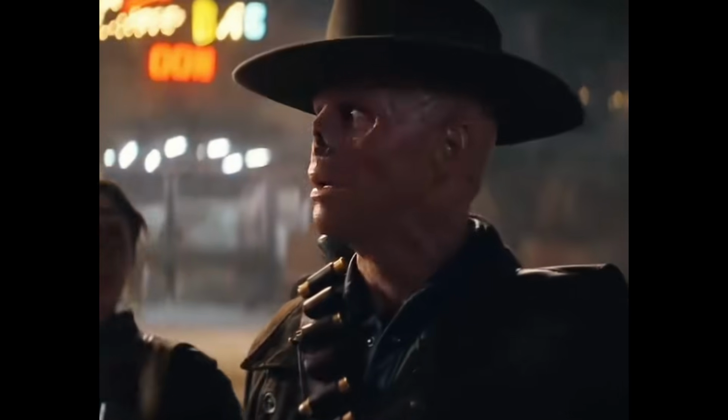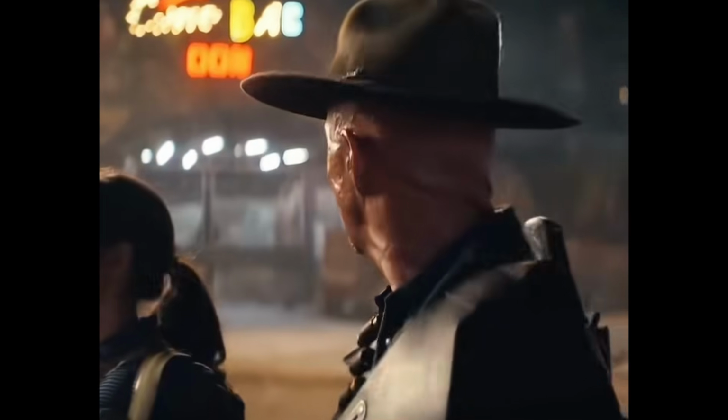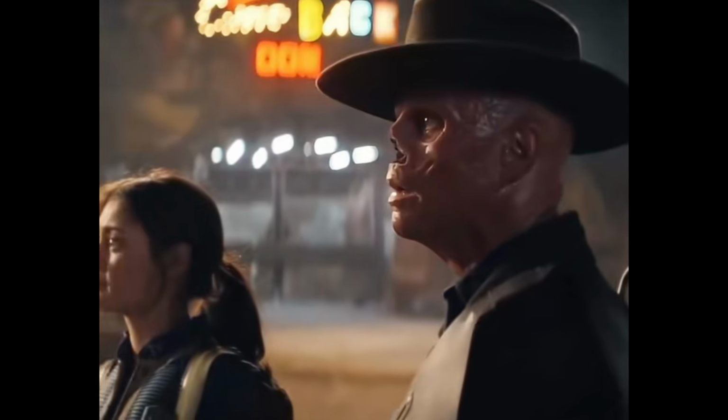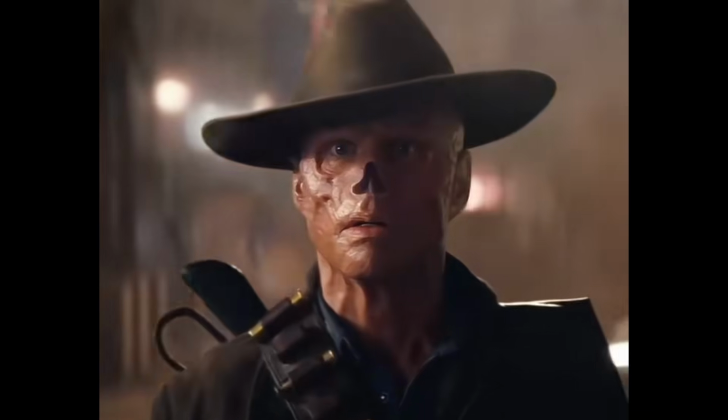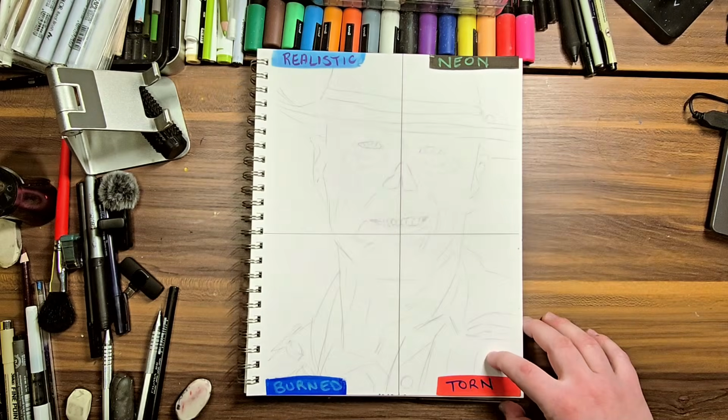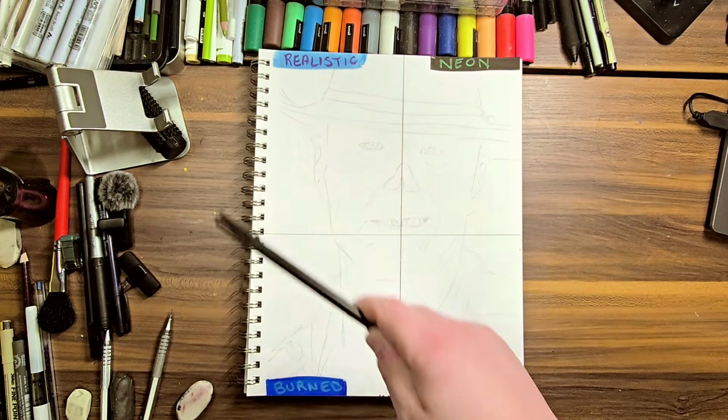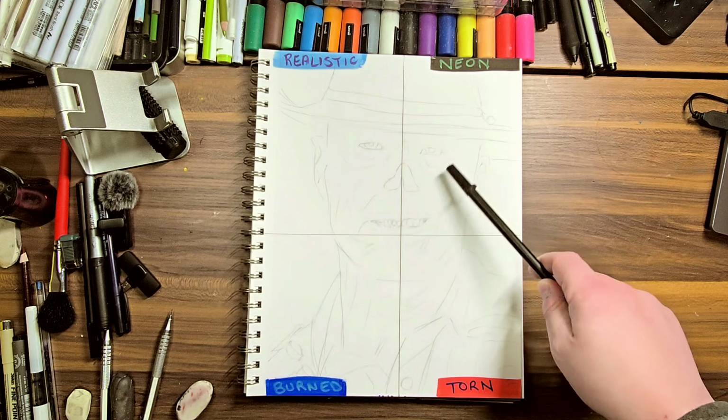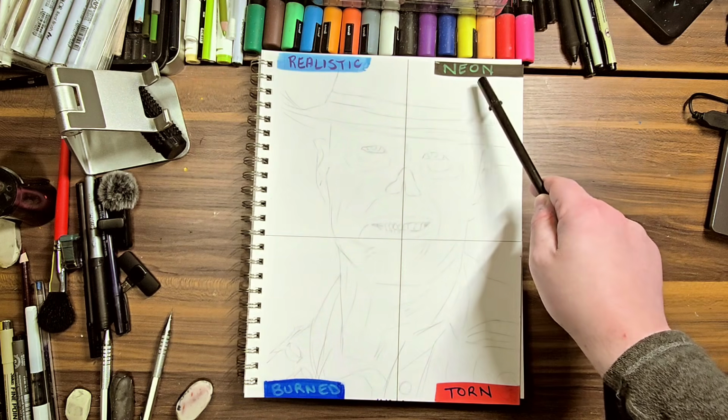The Ghoul is one of the three protagonists in the Fallout TV show, and we draw him today in four different styles. The four styles that we have today are neon, realistic, burned, and torn. Let's start off with the neon effect.